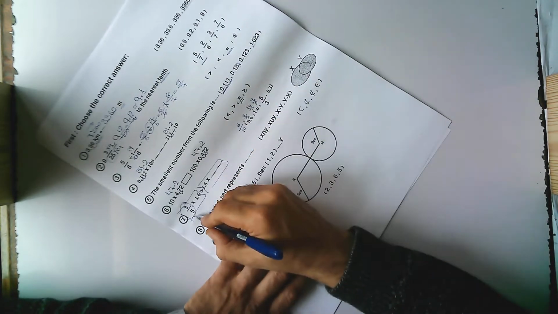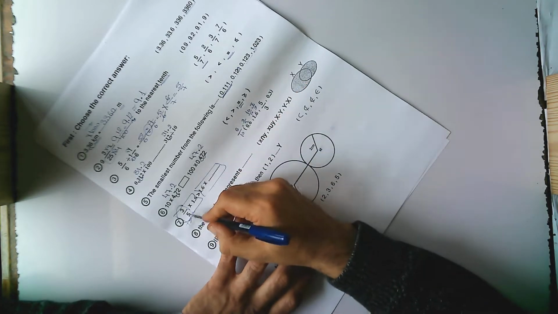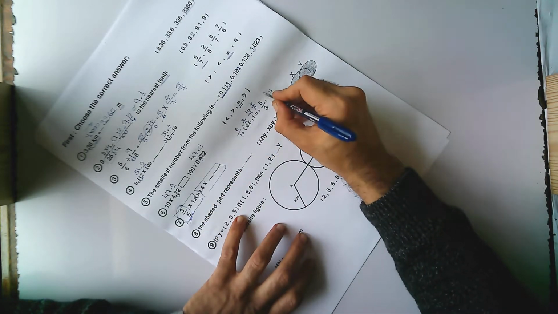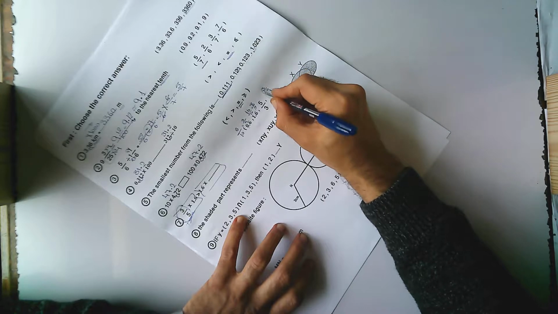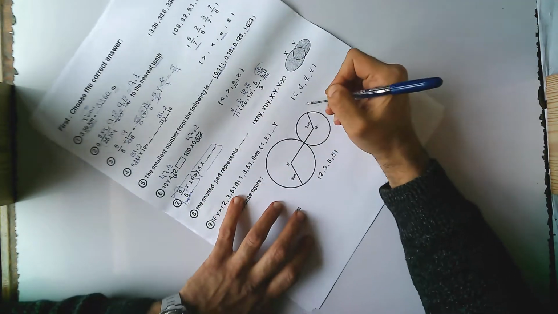We need a number less than 3 over 5. 5 over 3 also is greater than 3 over 5. 0.3 equals 3 over 10, which is less than 3 over 5, so the choice will be 0.3.